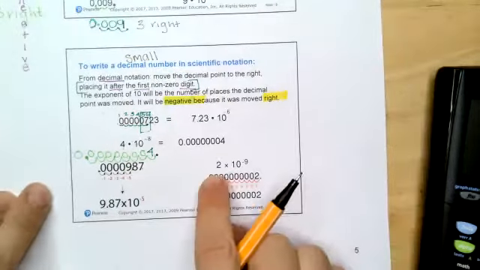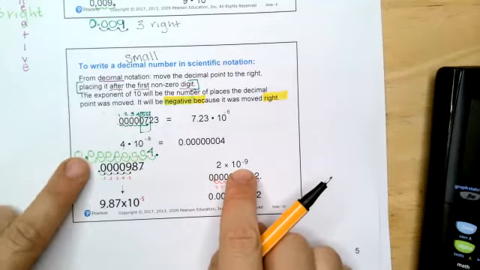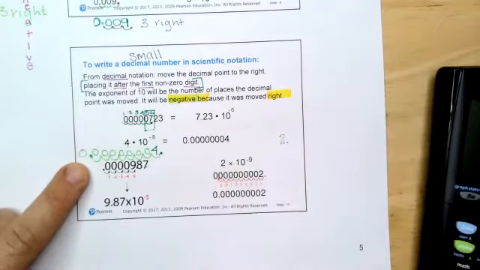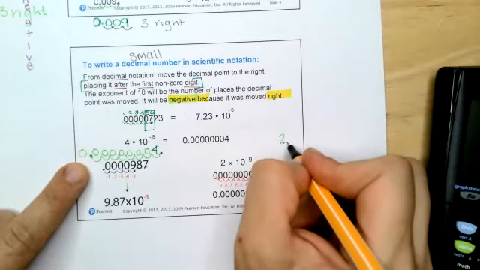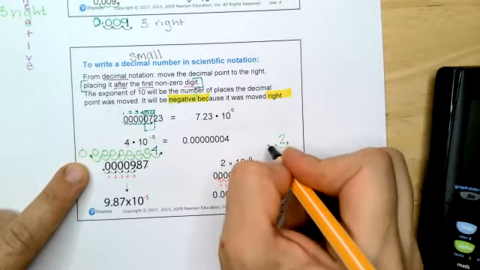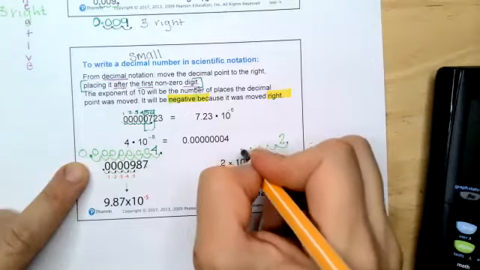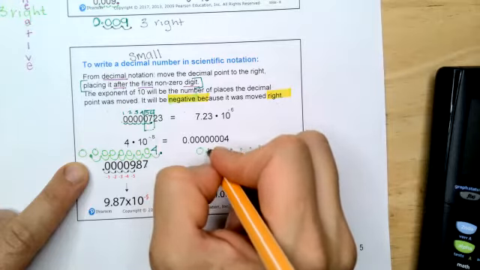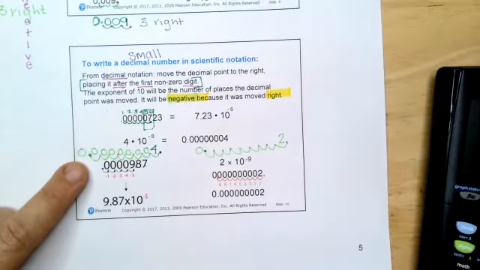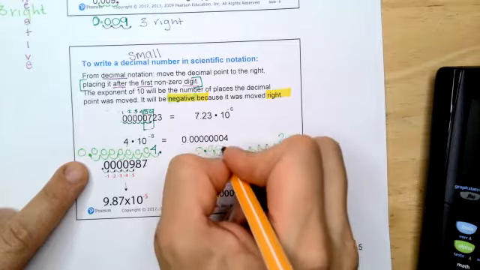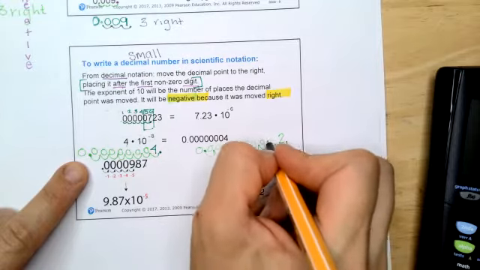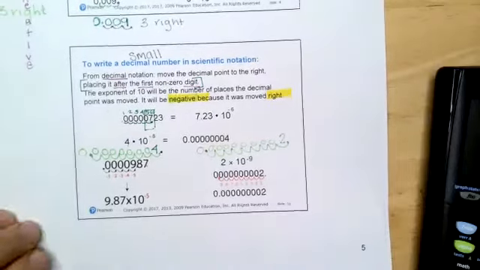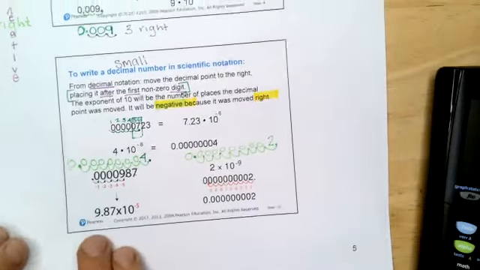Okay? 2 times 10 to the negative 9th is just like this one, so you have 2, the decimal point's behind the 2, and we have to move it 9 places. And count how many zeros are in front of it, right? And it should be 8, because that 9th place is the 2. Is that okay? Interrupt me with questions.